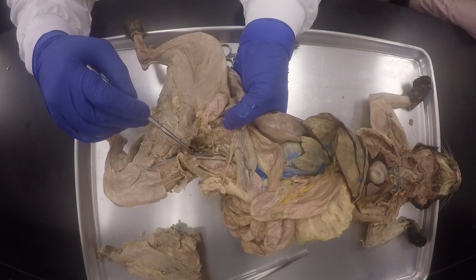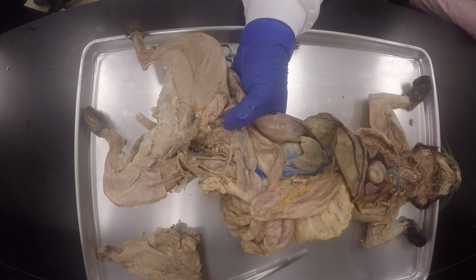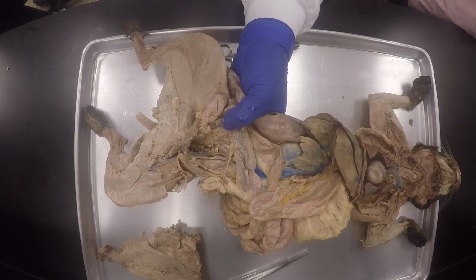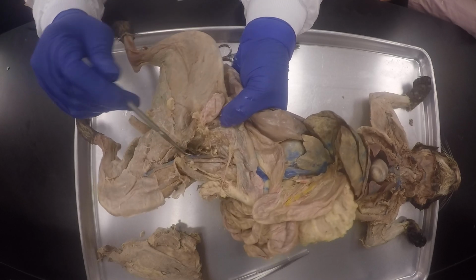No. Okay, let's back up again. So do you see it? It's written there in orange. If you have the common iliac vein, it splits into the internal iliac vein, which is this one.